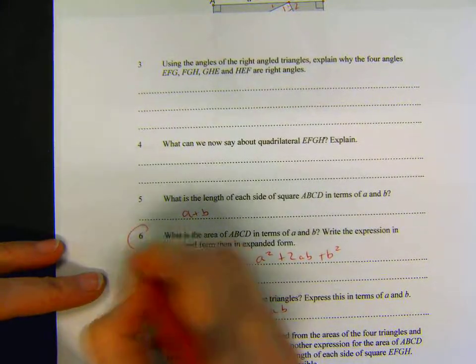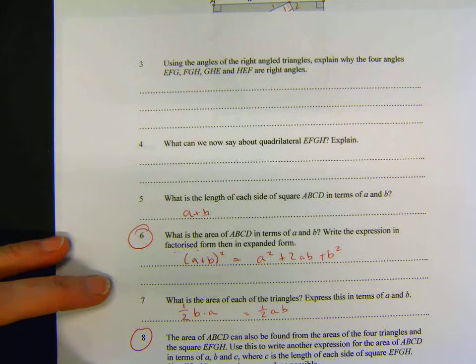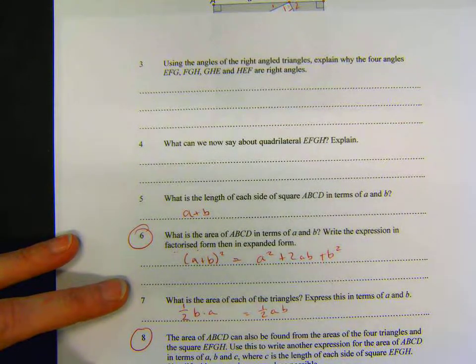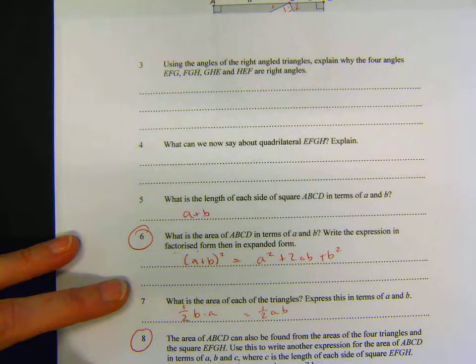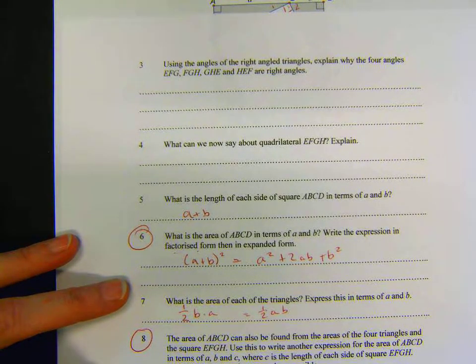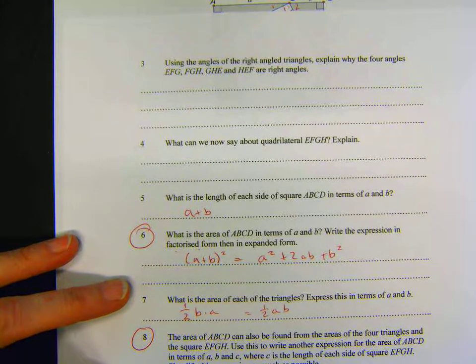So the expressions we obtained in 6 and 8 are the same area, so they are equal because it's the same square. You should notice there's a term on each side which is the same. We can put them equal to each other: A squared plus 2ab plus b squared equals 2ab plus c squared. We know they're equal because it's the same shape. We can subtract that term from both sides, so if we subtract the 2ab from both sides, lo and behold, we get a squared plus b squared equals c squared.